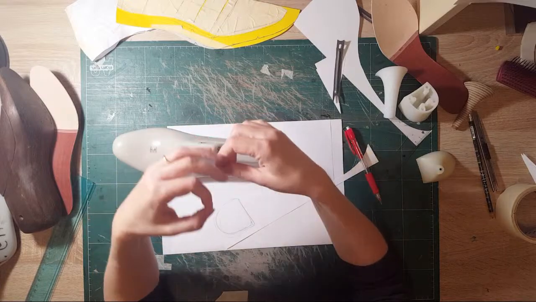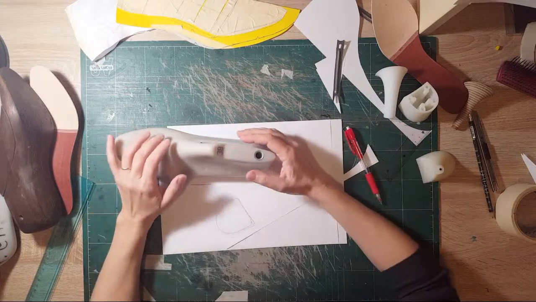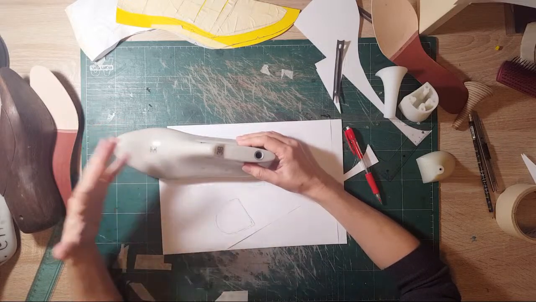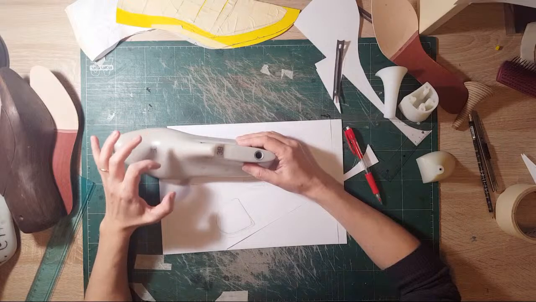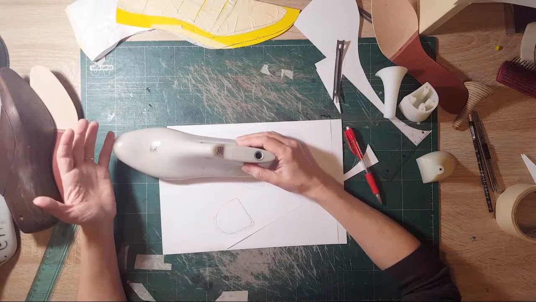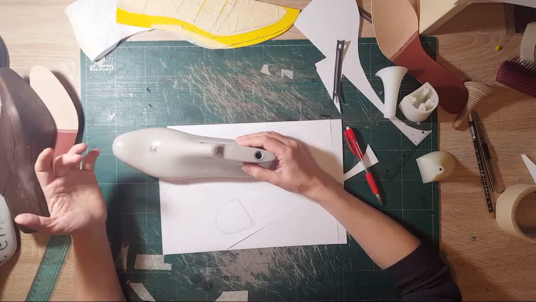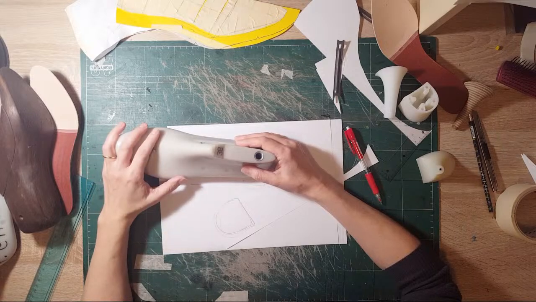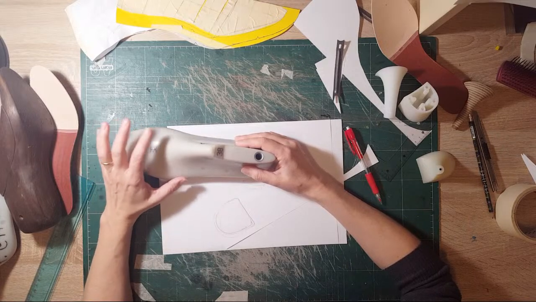Okay, adjusting patterns can also be a little difficult procedure. You need to know how to adjust it. So if you are experienced in shoemaking, you can buy it, maybe you already bought, and you can do it.